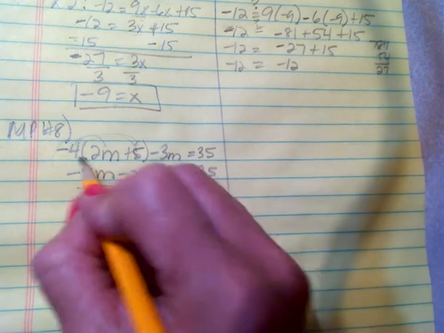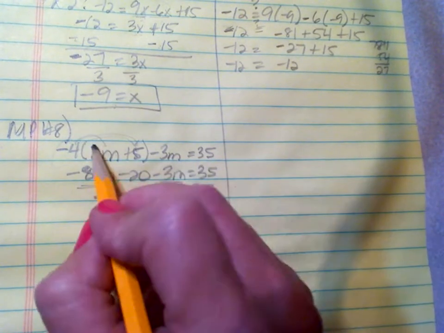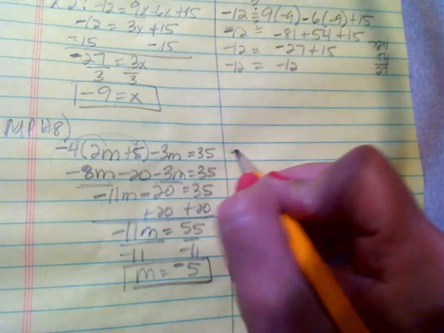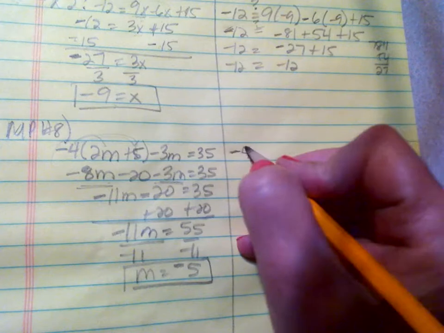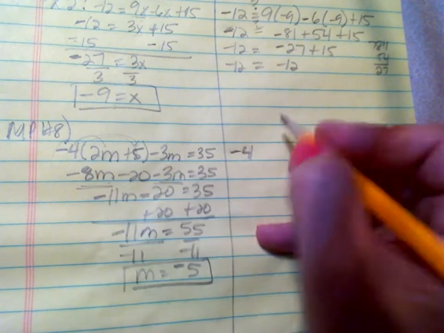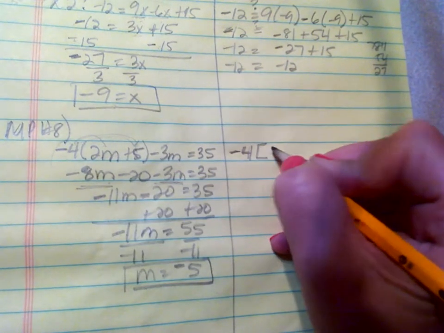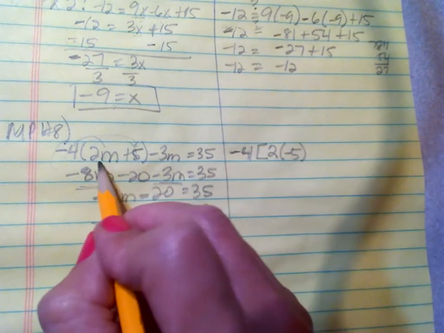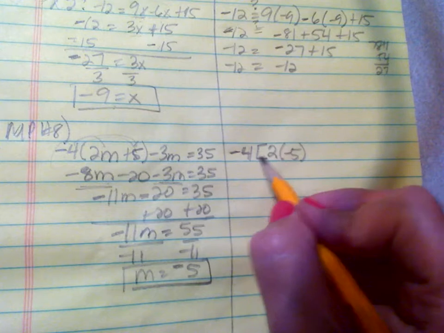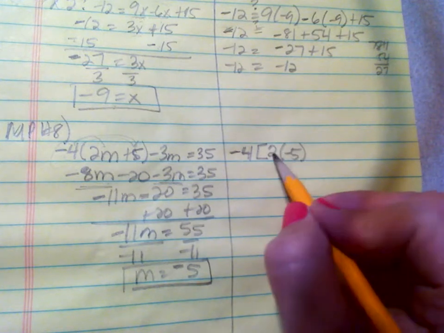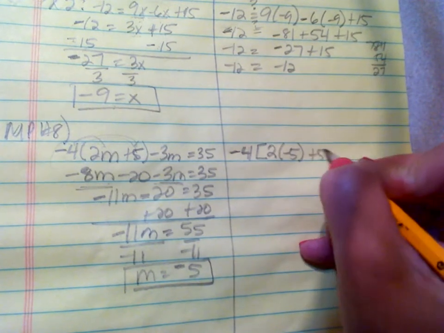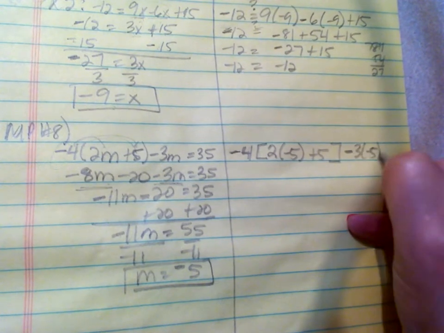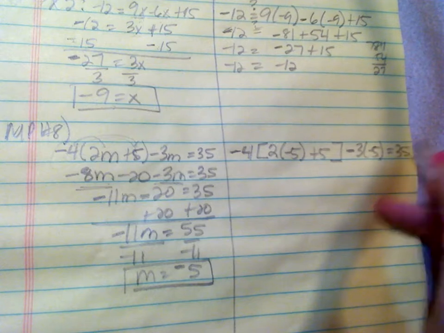So we're going to substitute in. Now here's where, notice there's already parentheses. Now I'm going to do a bracket. So watch what I'm going to do. I'm going to do a negative 4 because that's on the outside. Since I'm going to have multiplication here, I'm going to do a bracket, 2 parentheses negative 5, because I can see ahead that I have to multiply. So I'm going to make a bracket. I'm going to use the parentheses to multiply. Plus 5, close bracket, minus 3 times the negative 5 equals 35.